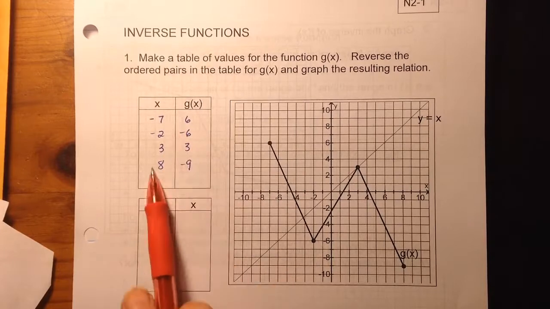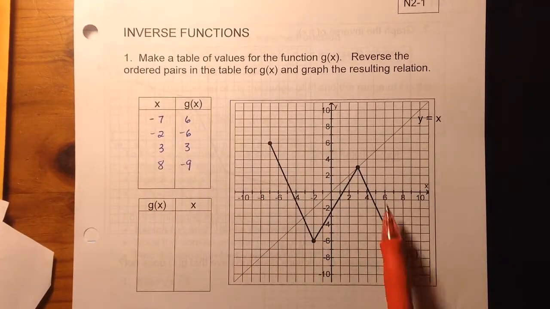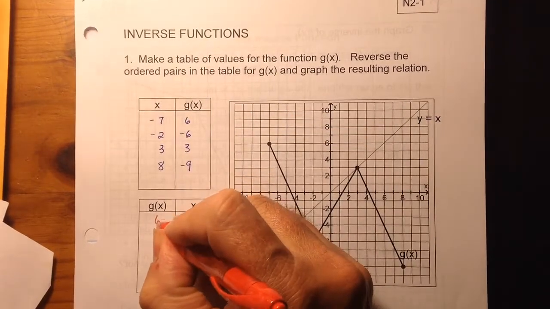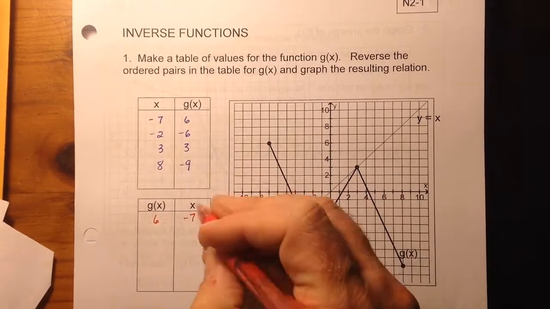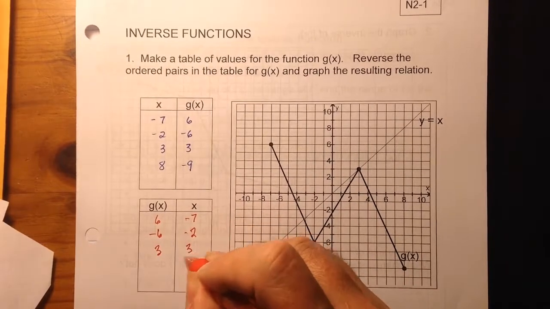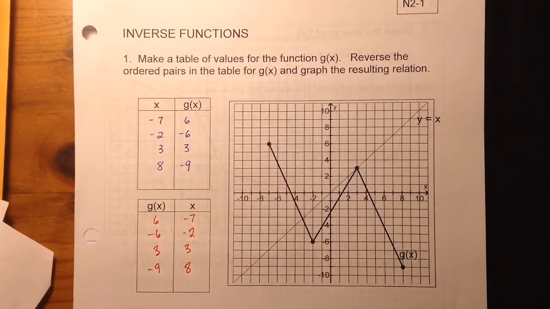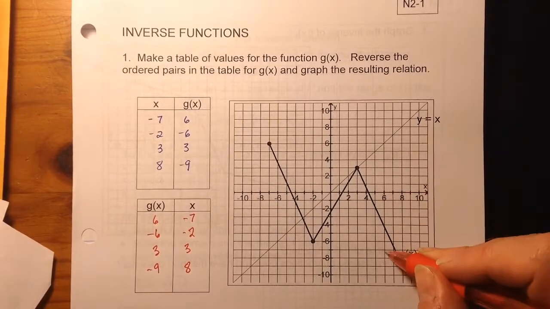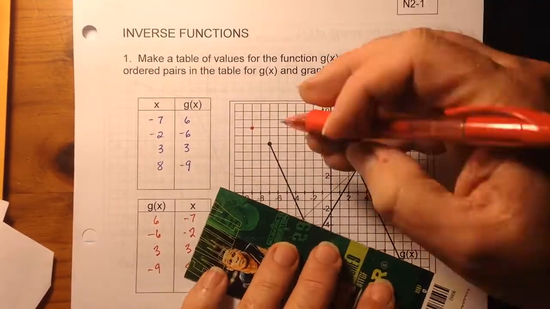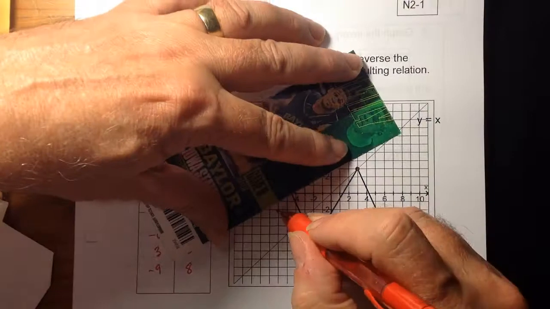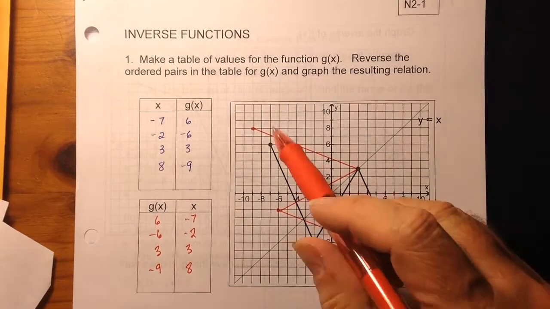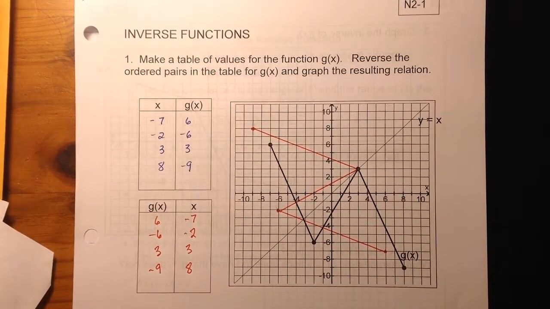So I put down my 4 points that are dotted here on g of x. I'm going to reverse those now, so my y values become my x values and my x values become my y values, -6, -2. And then I'm going to plot these. I'll probably speed up the video while I plot these because it'll be kind of boring watching me do this. So 6, -7, -6, -2, 3, 3, -9, 8. All right, so there's what we have, kind of this Z-looking thing here.